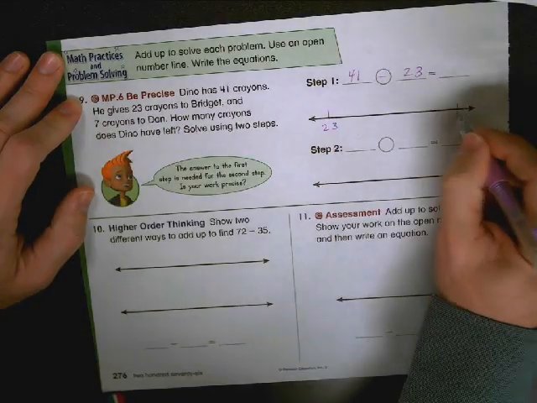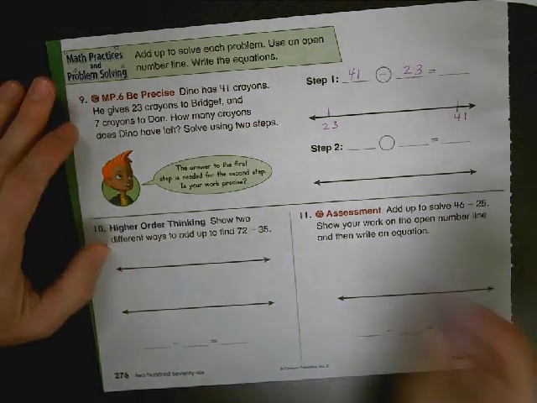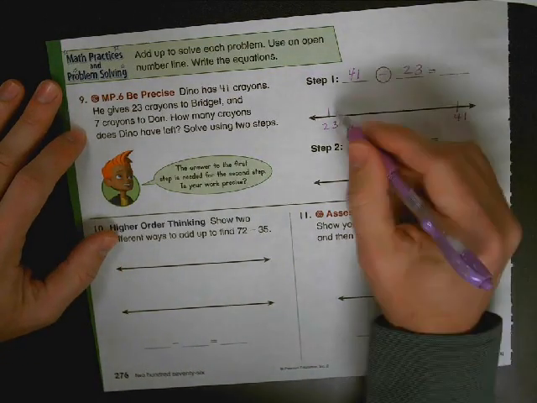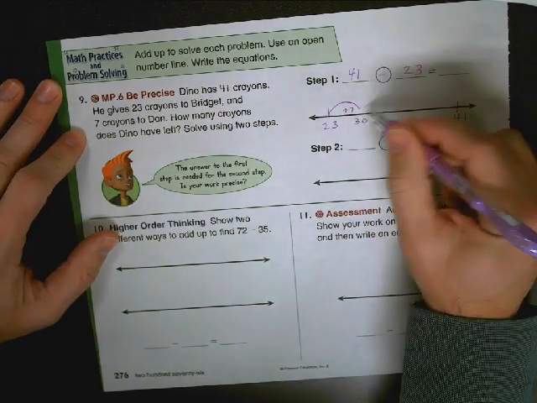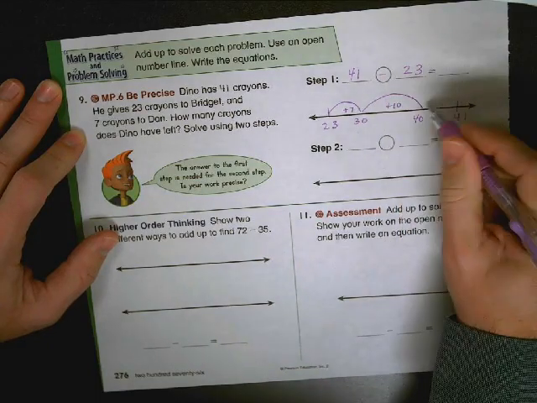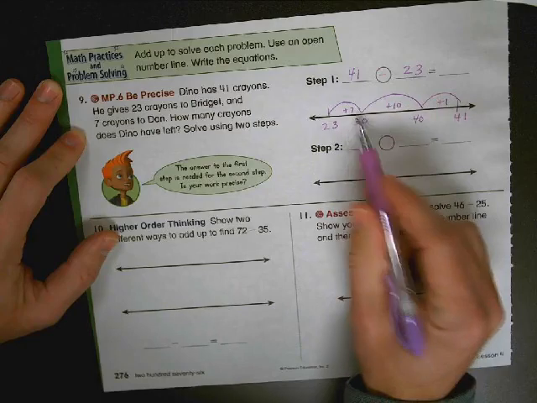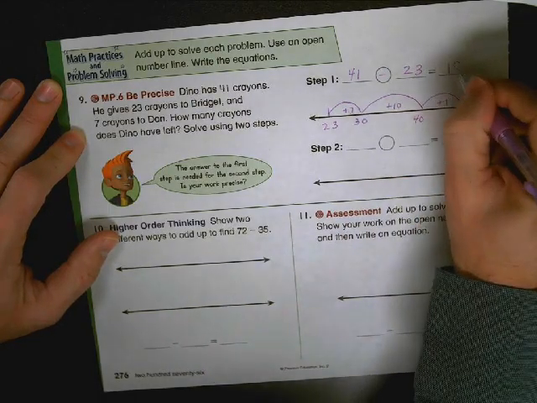Starting at 23, going to 41. That's your first step. To figure out this first step, 23, I'm going to add 7 to get it to 30. I'm going to add 10 to get it to 40. I'm going to add 1 more to get it to 41. 7, 10, plus 7, plus 1 is 18.